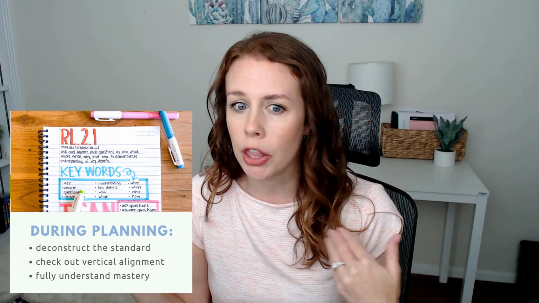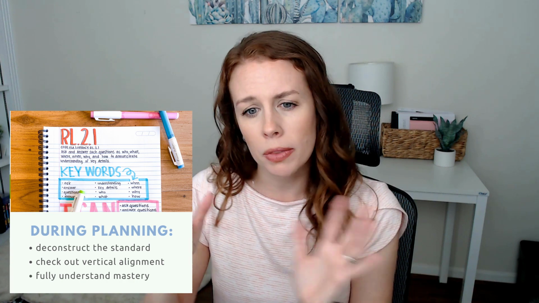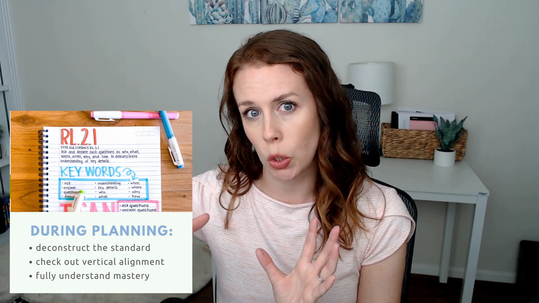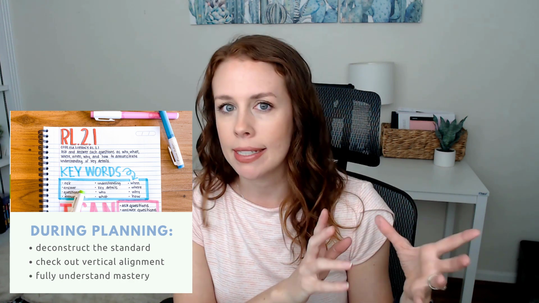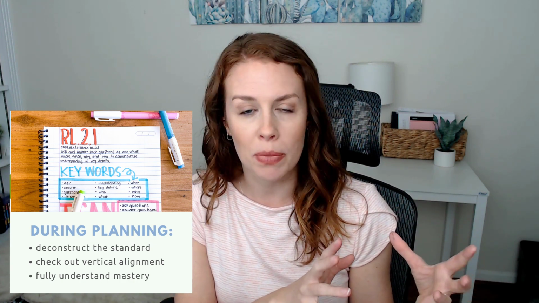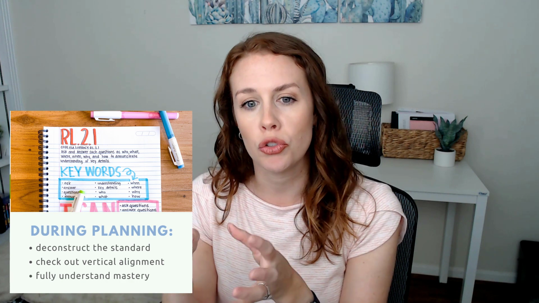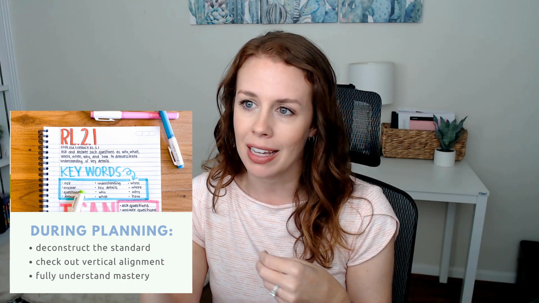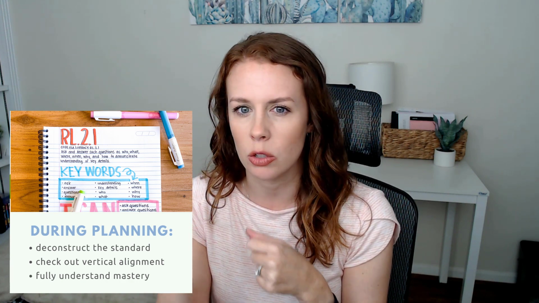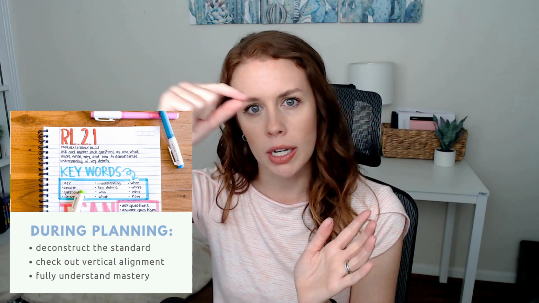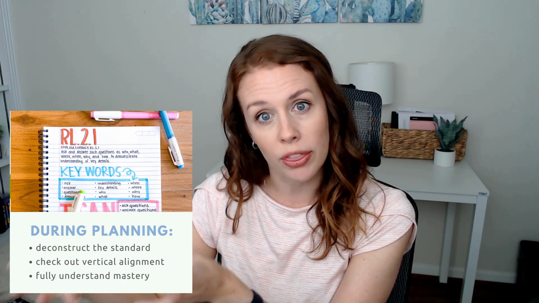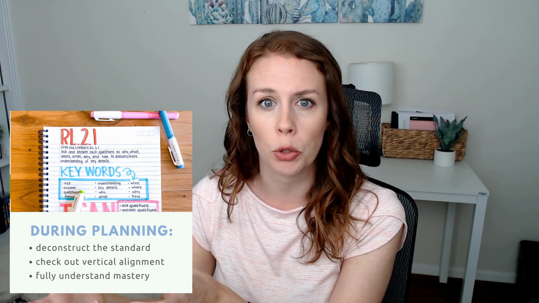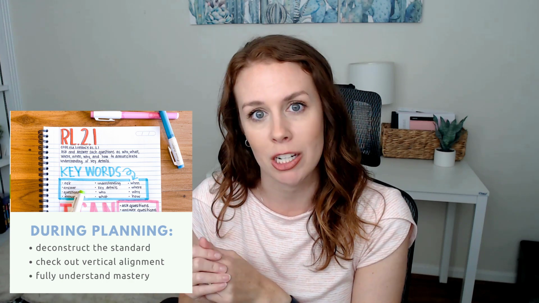I know that third grade or the shift between third and fourth grade is where it goes from simply asking and answering questions from the text into inferring and gathering those observations and those inferences. So you definitely want to check that vertical alignment to help you understand where your students should be and where you're going to want them to go. That's going to really help you with your grade level's mastery.